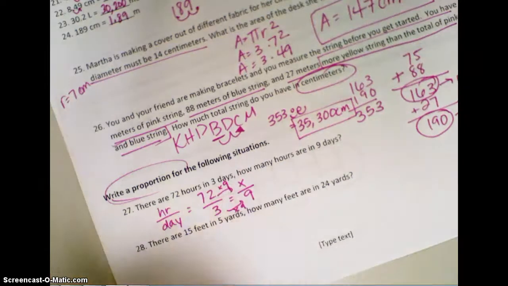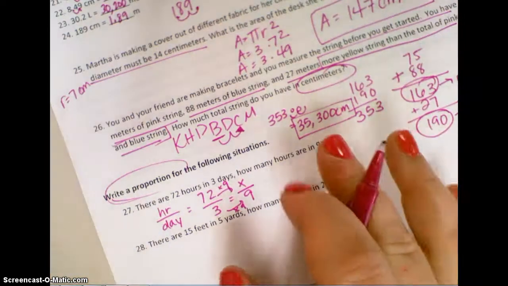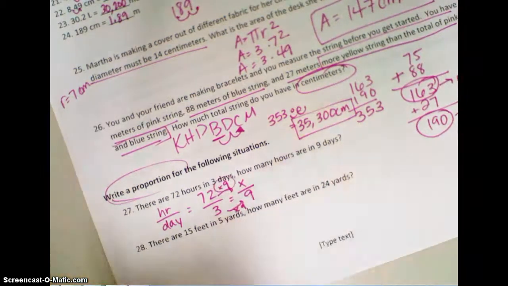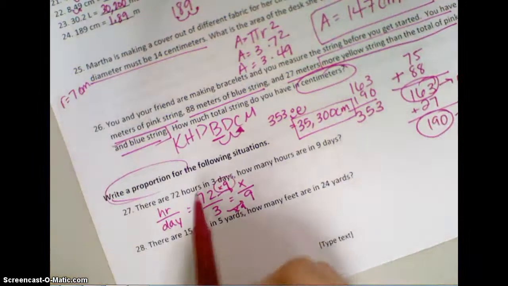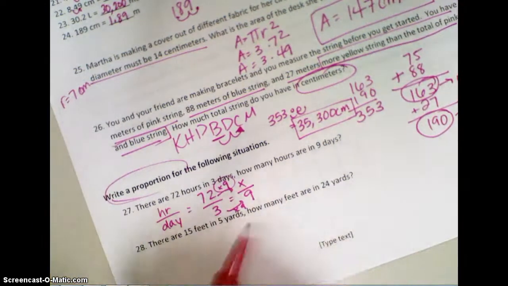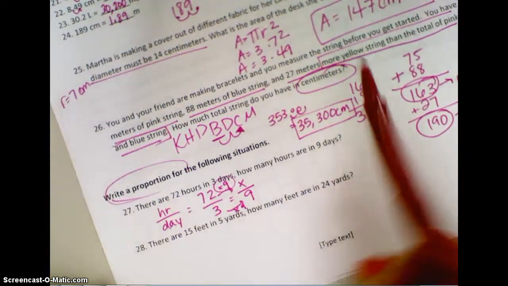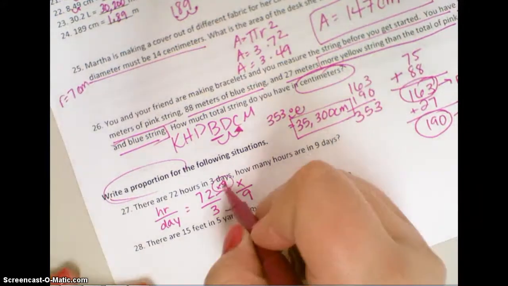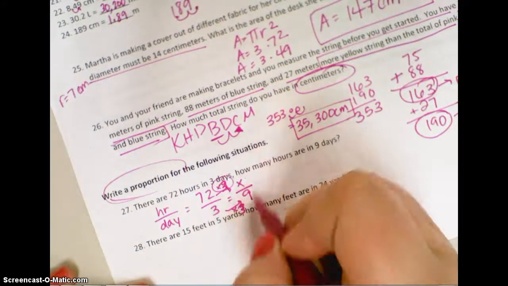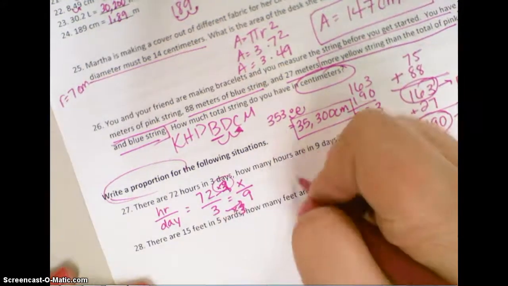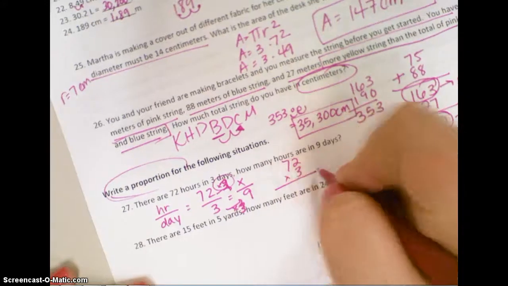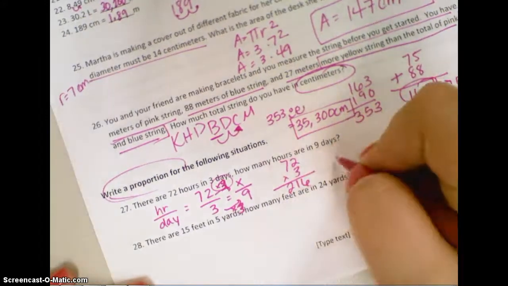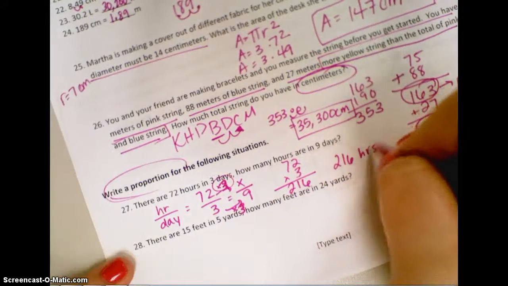Again, you're going to be able to solve every problem by using the scale factor, which is this number right here. You do not need to cross multiply and divide. Doing 72 times 9 and then dividing by 3 is going to be a lot more work for you than just finding a scale factor, and this should be of 3, not of 9, and saying 3 times 3 is 9, and then multiplying 72 times 3. 72 times 3 is 216, so this would be 216 hours.